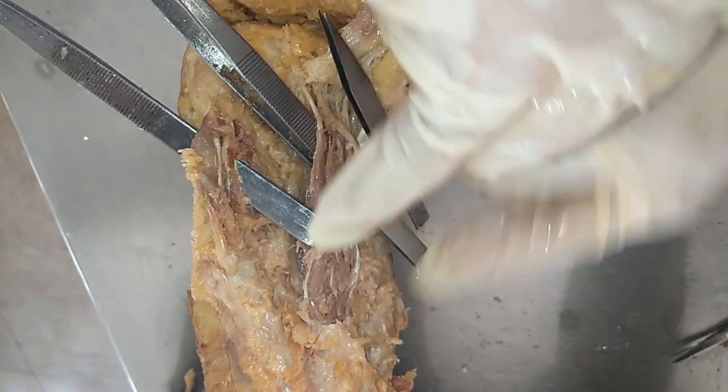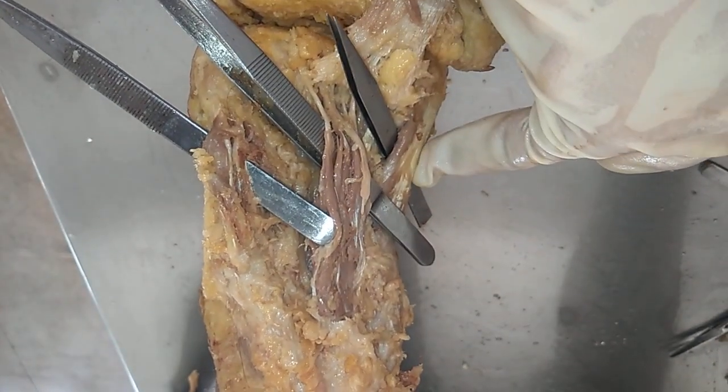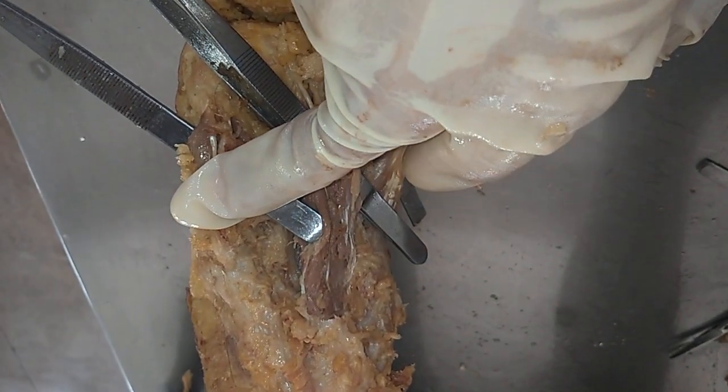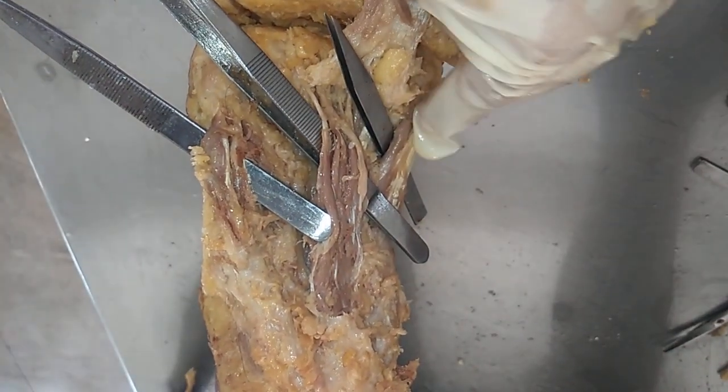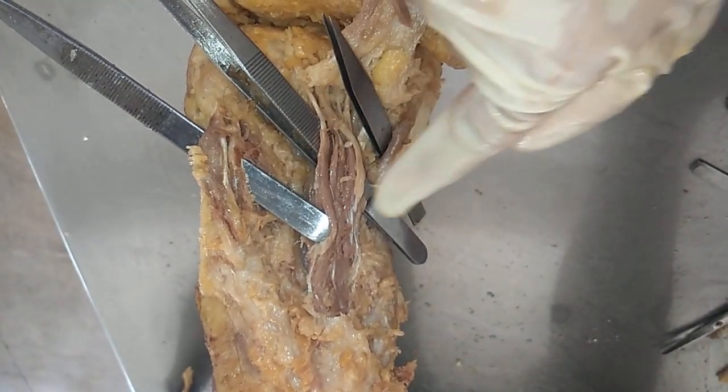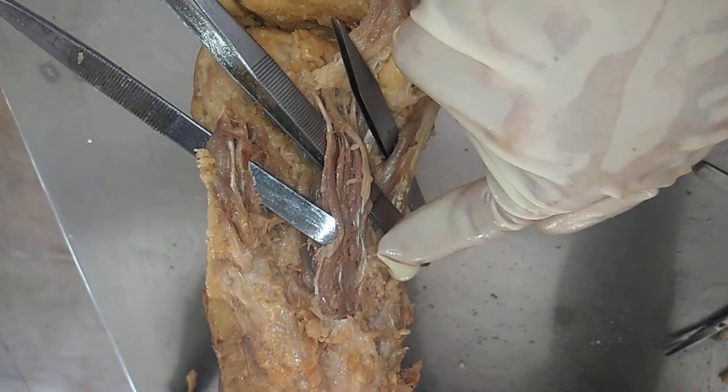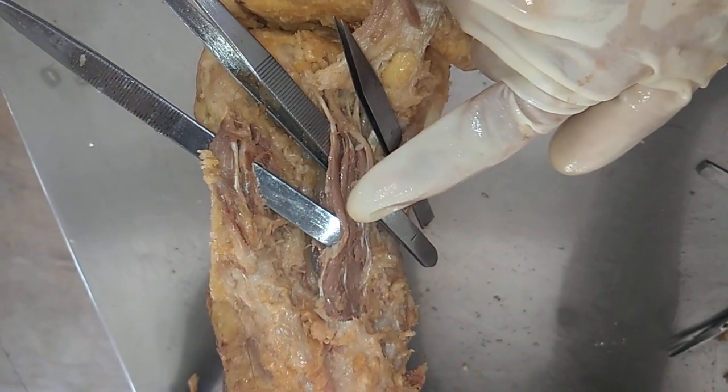Now I am cutting the flexor digitorum brevis, abductor hallucis and abductor digiti minimi. So we can see the muscles that lie in the second layer as well as the branches of the tibial nerve, that is the medial and lateral plantar nerve.